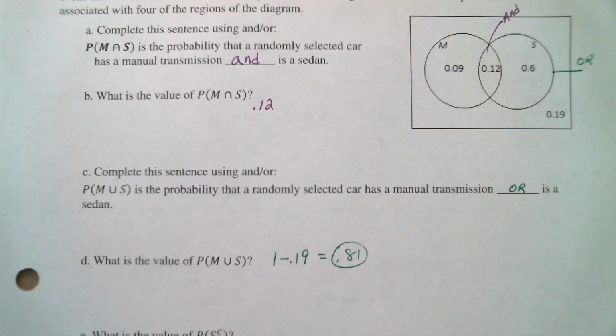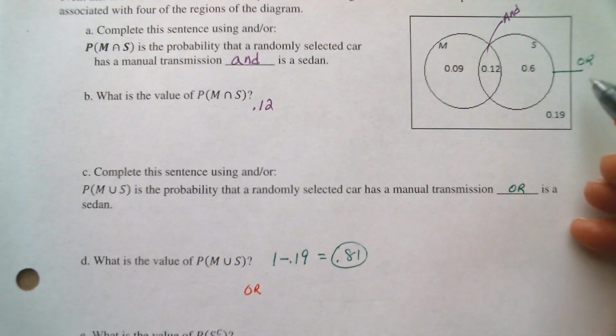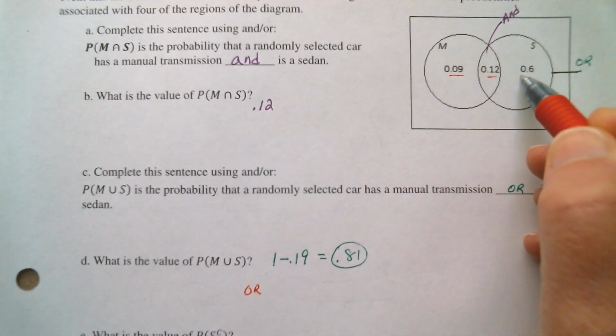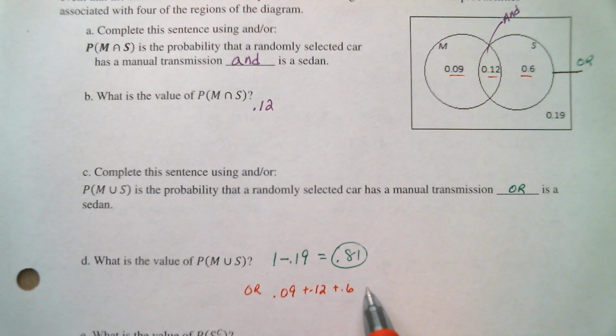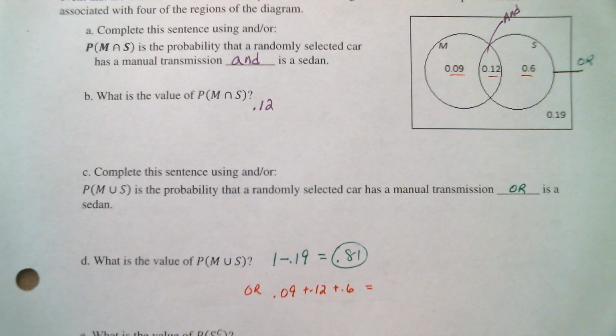Or I could have taken all 3 of these and added them. 0.09 plus 0.12 plus 0.6. So this is 0.60 and 0.12 is 0.72 and 0.09 is 0.81.